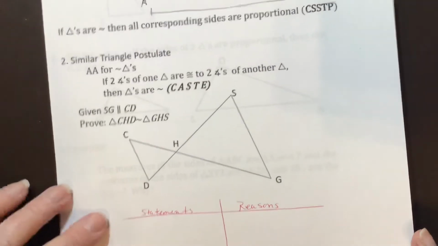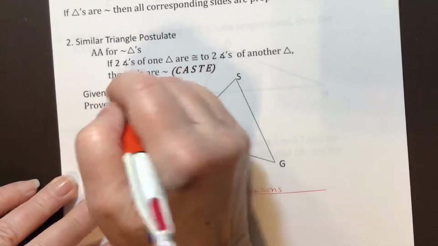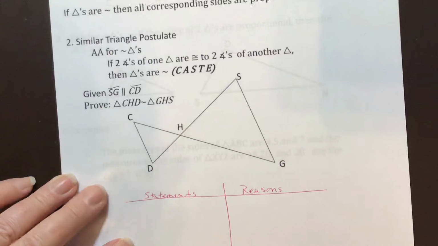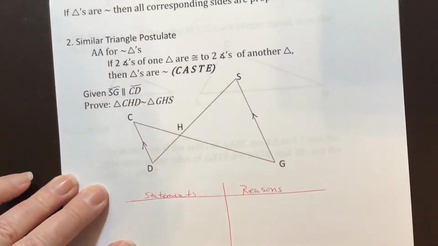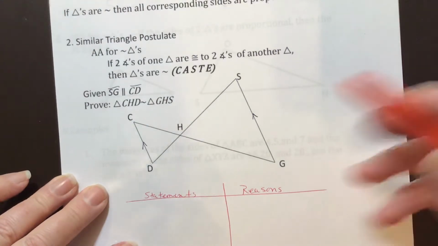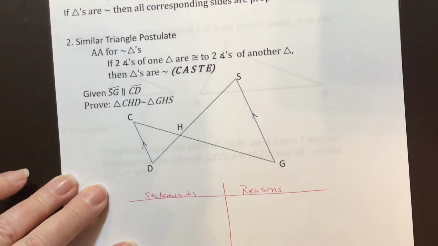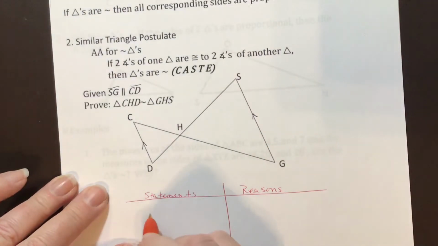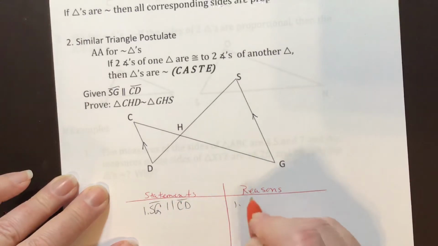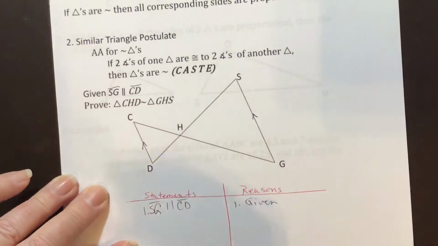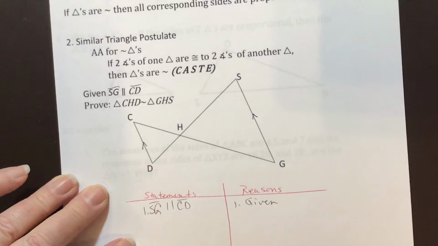Okay, so if we know, let's do a proof here. If we know that SG is parallel to CD, if those lines are parallel, could you prove that these two triangles were similar? I think this is almost too simple to even set up. So given, but I'm going to do it anyway. SG is parallel to CD, given. Now, how do you prove the triangle is similar? Well, just show that two pair of angles are equal and you have it.